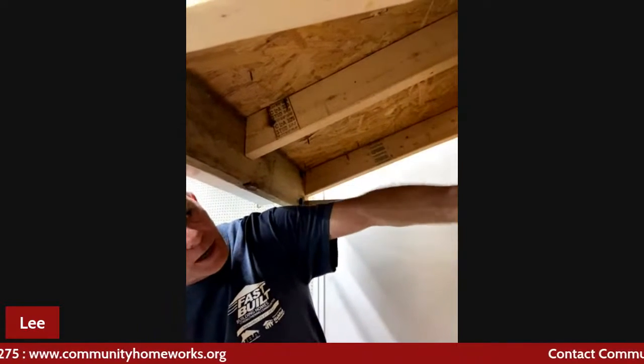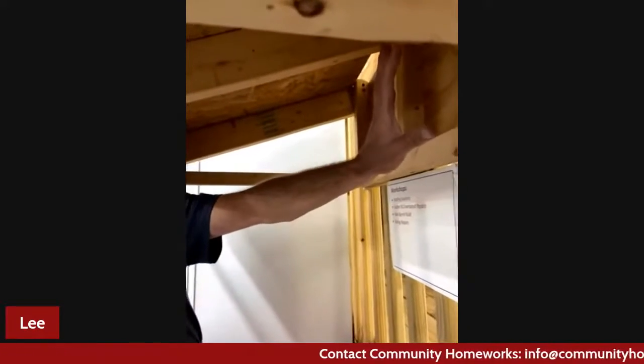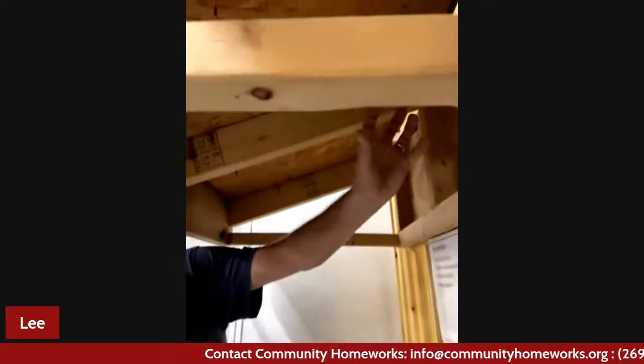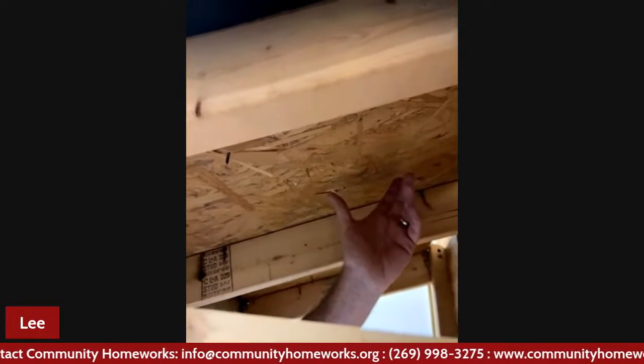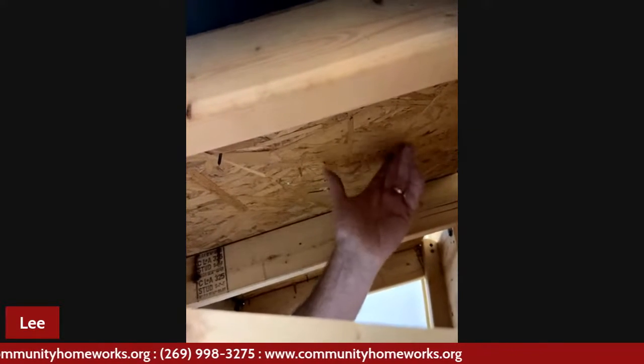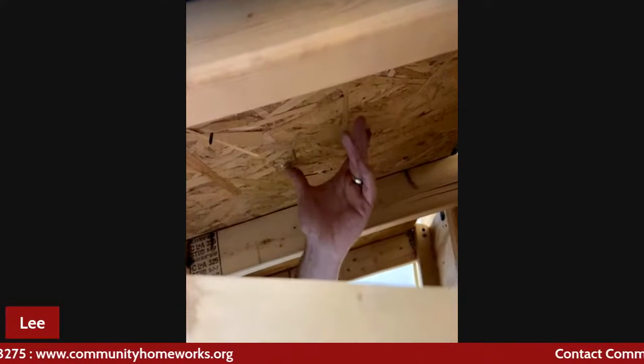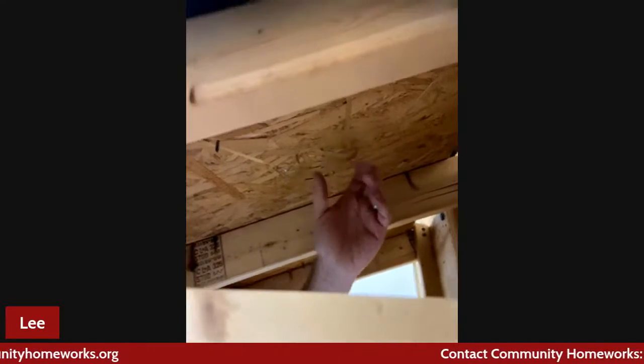What will happen is you're going to get warm, moist air. It's going to migrate up through your insulation and everything. And it's going to condensate, just like on the side of a cold glass on a hot, humid day. You're going to get condensation that's going to build up on the underside of that roof sheathing.